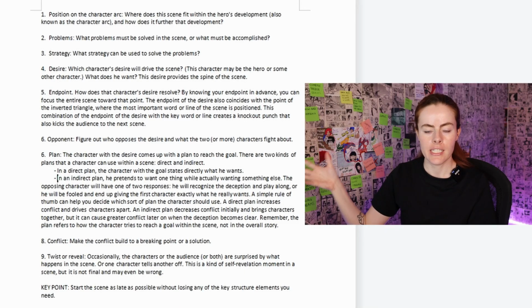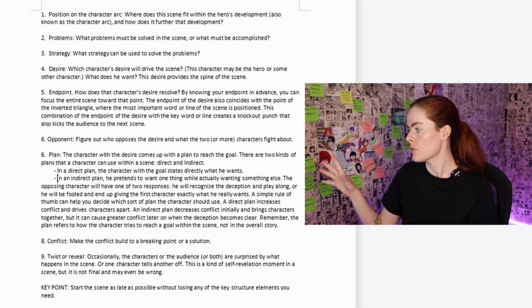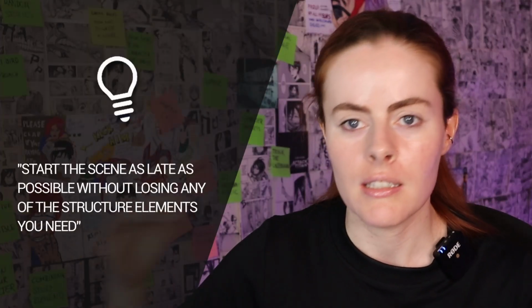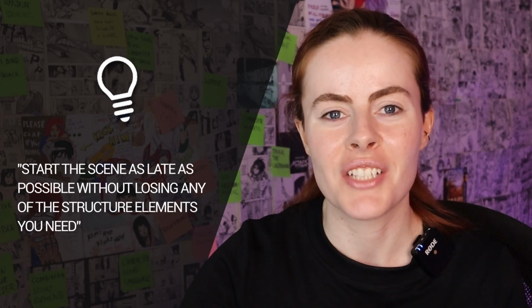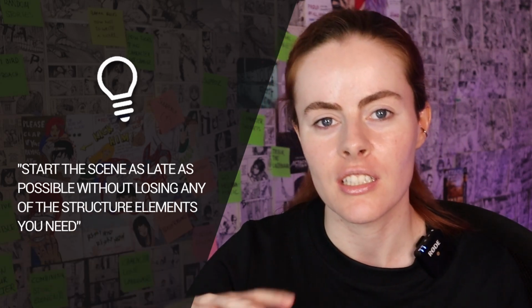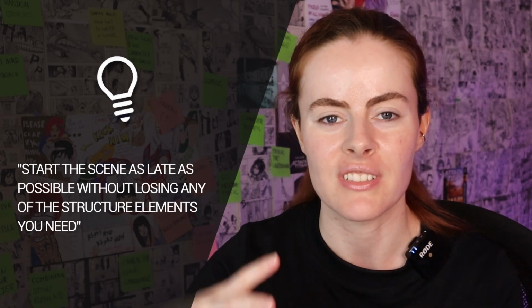So as you can see here, it's a 9-step process, and there's also something mentioned about starting the scene as late as possible. So basically what I talked about when it came to throwing the reader into action is exactly what his key tip here is. It's basically just have the scene already start ongoing, have something happen, and don't try to slowly lead the reader towards starting the scene because that's just boring.